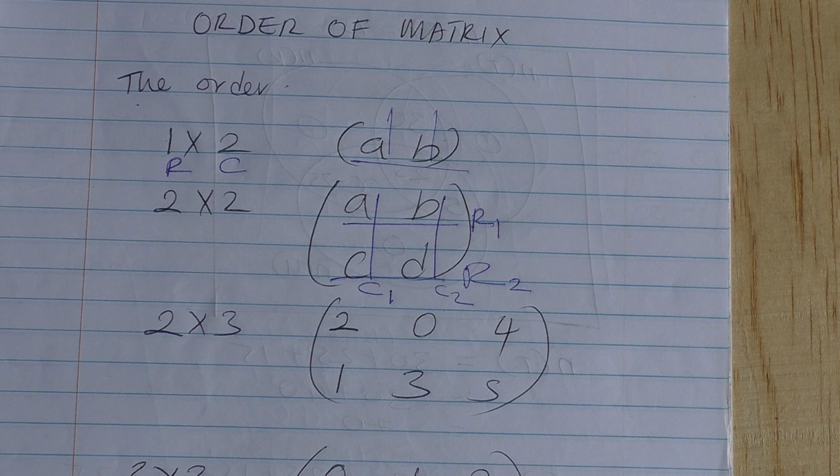Therefore, a square matrix is a matrix with equal number of rows and columns. For instance, a 2 by 2, 3 by 3, 4 by 4, and so on. Those are square matrices.